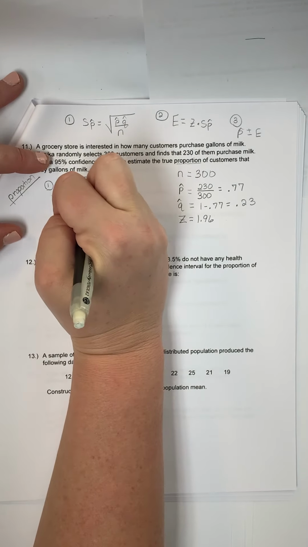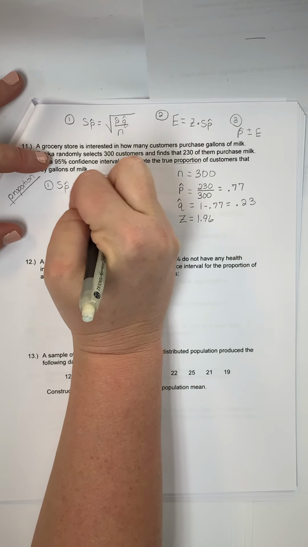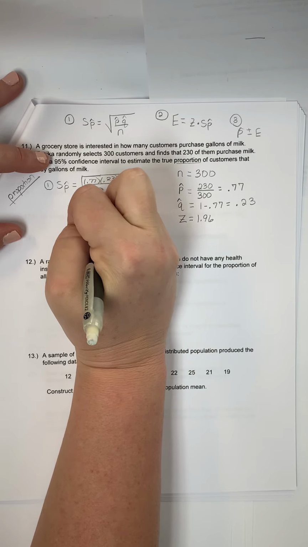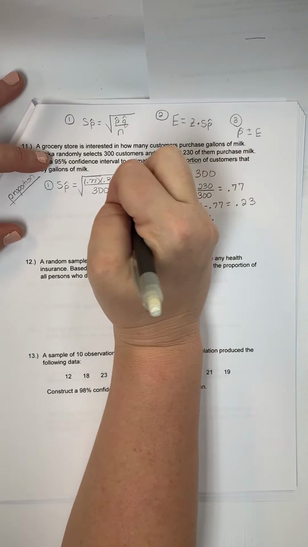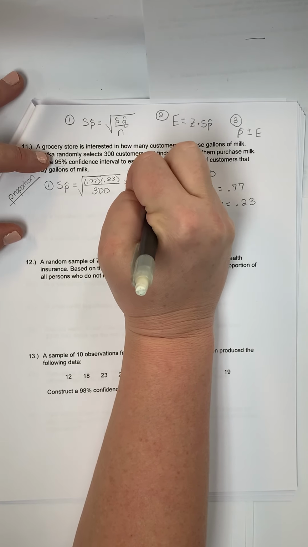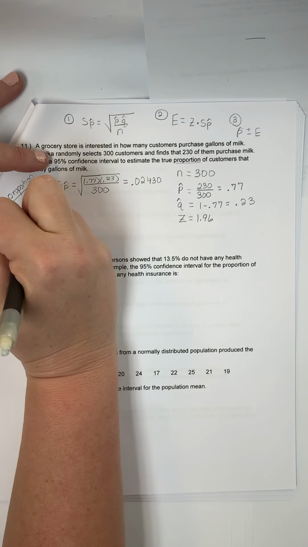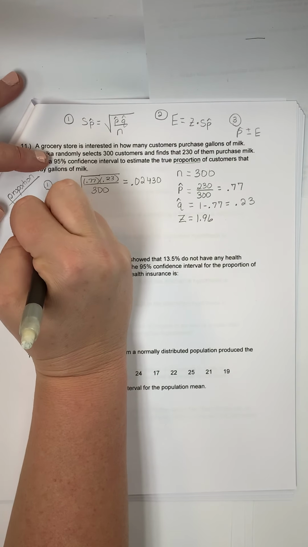We're going to have 0.77 times 0.23 all over 300. That's going to give us 0.02430. Okay. All right, step 2. We need a margin of error.